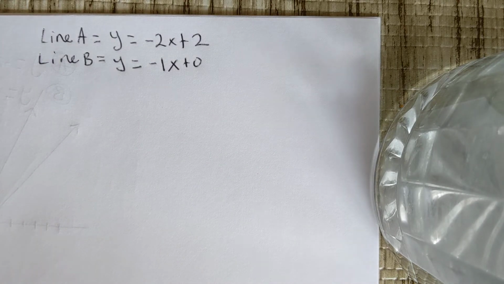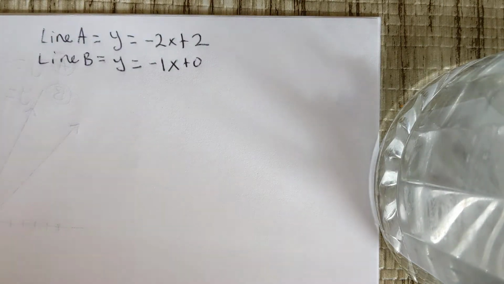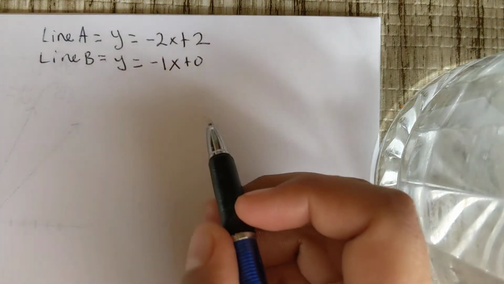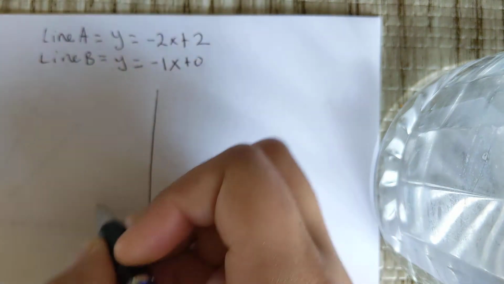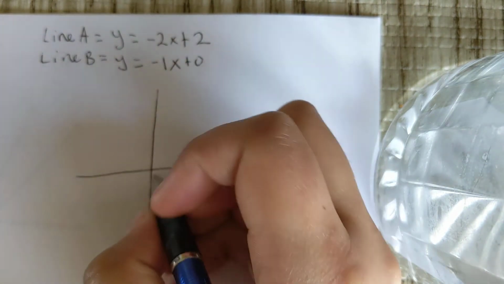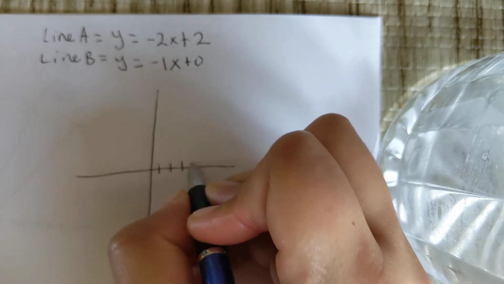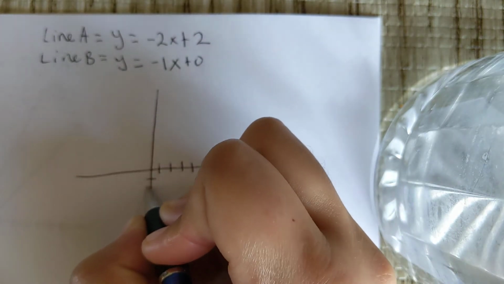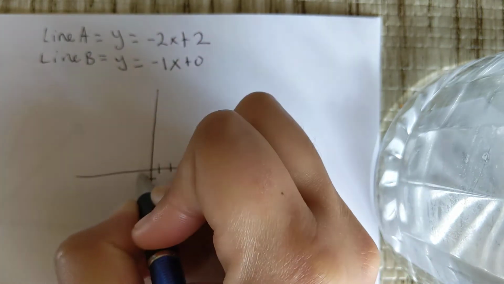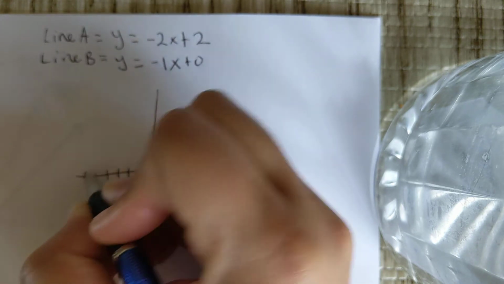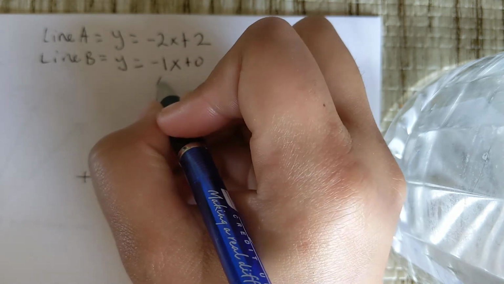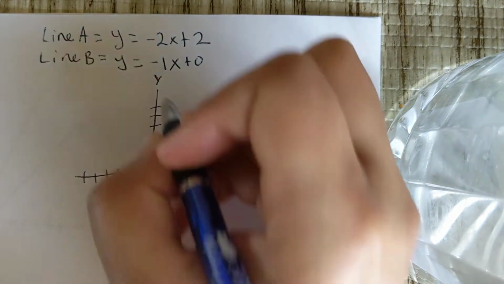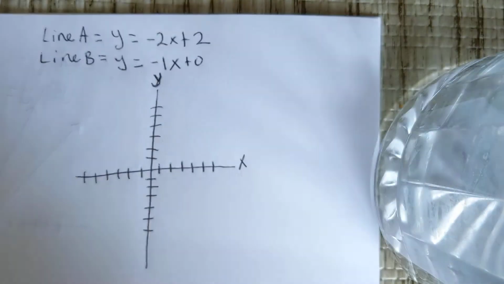Now, I don't have graph paper. Graph paper would make it a lot more precise, but I'm going to make the best out of the situation, okay? So I'm going to draw my graph, I should say. So 1, 2, 3, 4, 5, 6 on each axis. So this is my y, and this is my x. Okay.